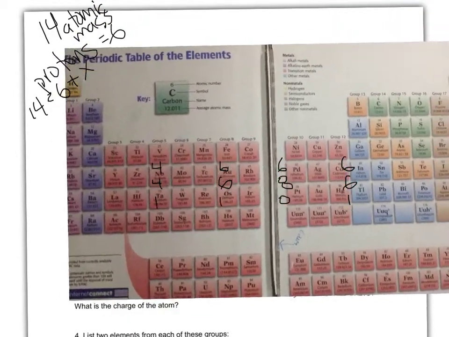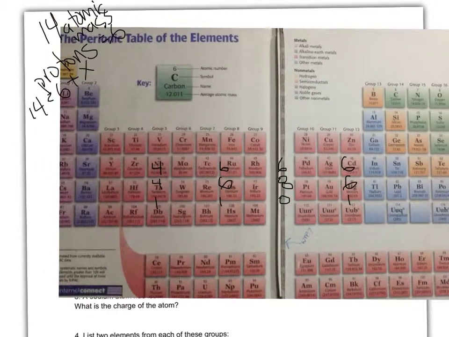And so calcium is right here. We have 1, 2, 3, it's in the 4th energy level. And when we count inward, we have 1 and then 2. So in its outer shell, it's going to have 2 valence electrons.